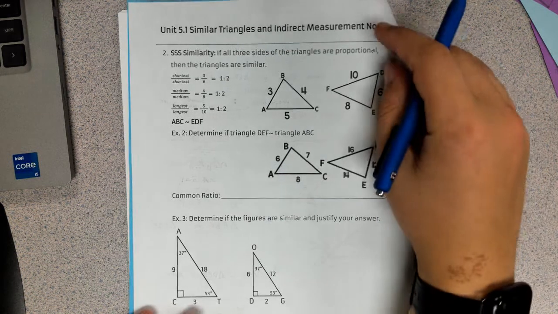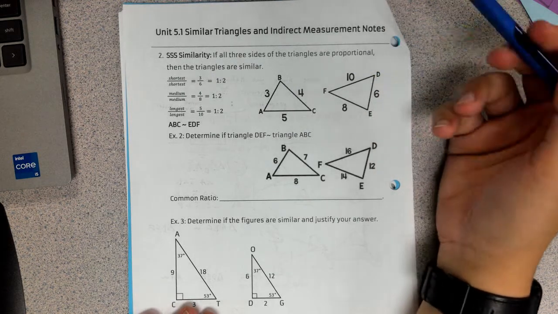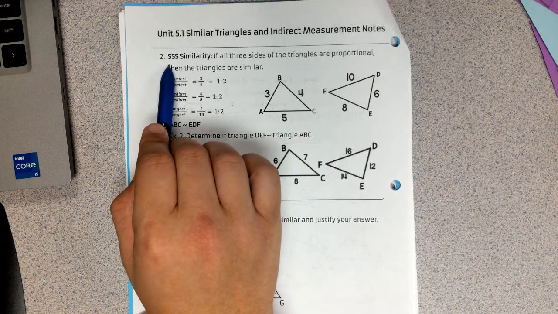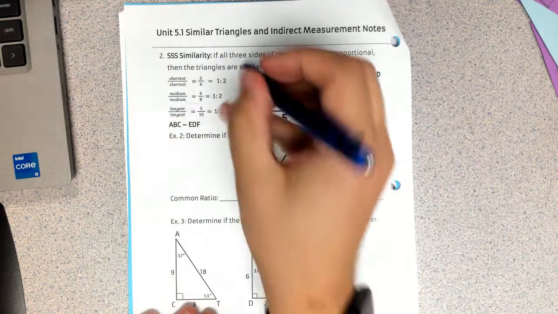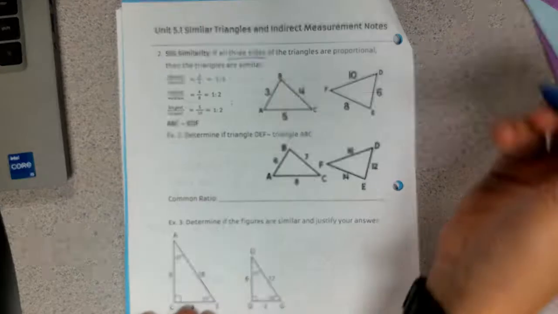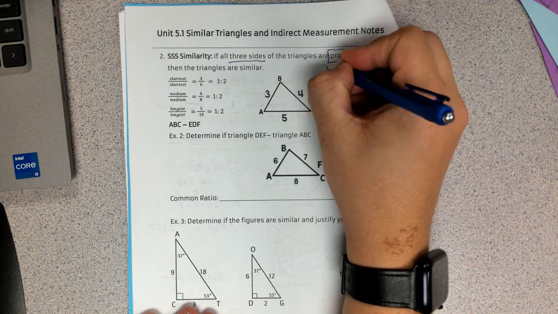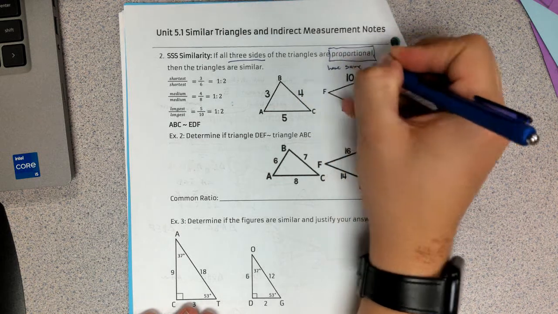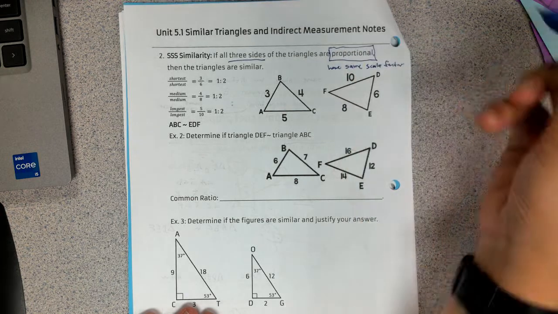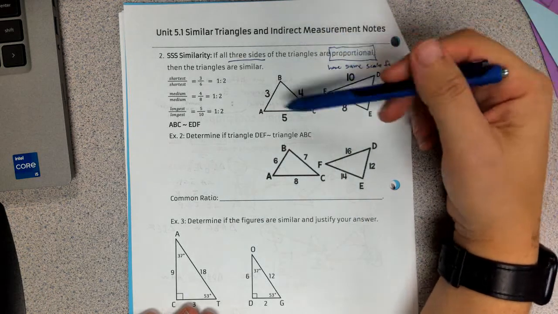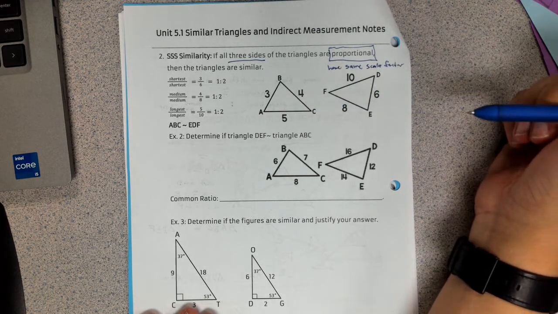In this video, we are talking about side-side-side similarity. And so if we take a look here, we see that we have SSS similarity, or side-side-side similarity. This occurs if all three sides of the triangle are proportional, or have the same scale factor. Remember, scale factor is the number that we multiply by in order to get the other side.